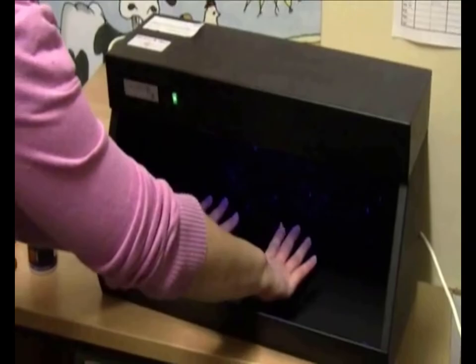As you can see, the areas which previously glowed due to the lotion remaining are now clear. Using this technique and being bare below the elbow has facilitated a good hand hygiene technique.